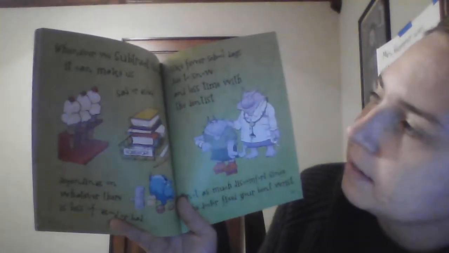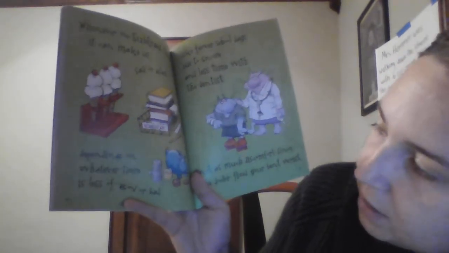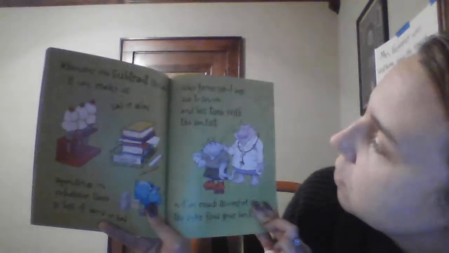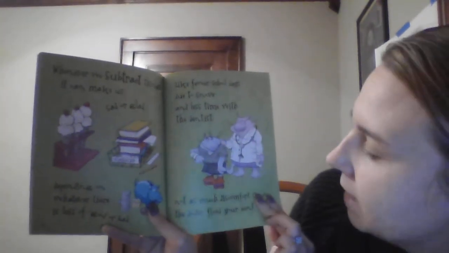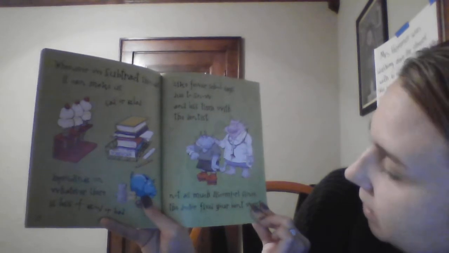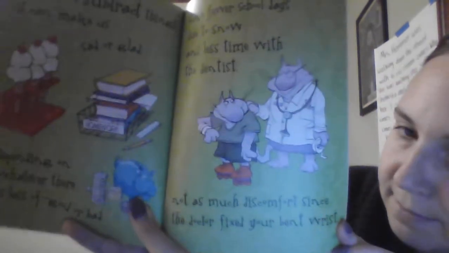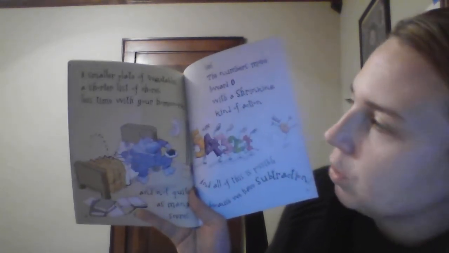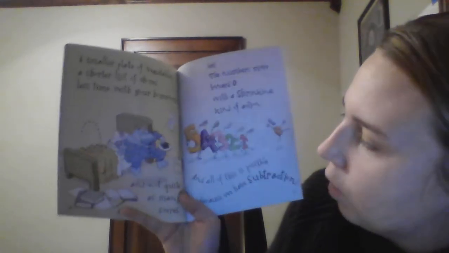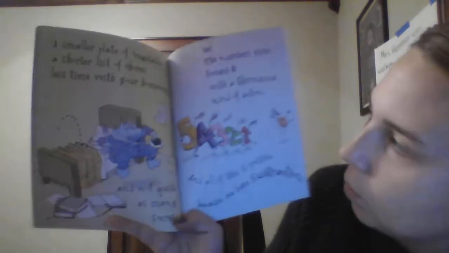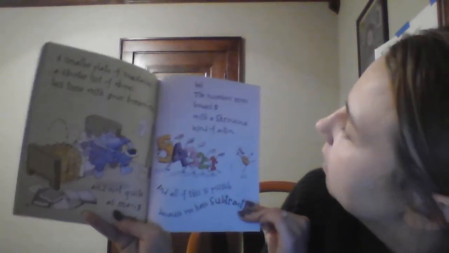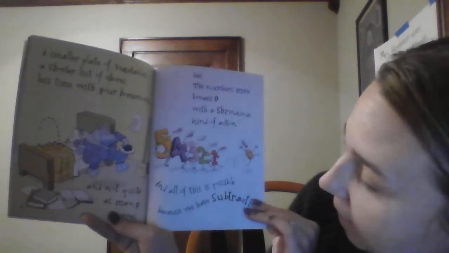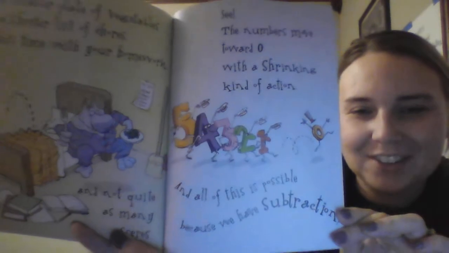Whenever we subtract things, it can make us sad or glad, depending on whatever there is less of, good or bad. Like fewer school days due to snow and less time with the dentist, not as much discomfort since the doctor fixed your bent wrist. A smaller plate of vegetables, a shorter list of chores, less time with your homework, and not quite as many snores. See, the number moves towards 0 with a shrinking kind of action. And all of this is possible because we have subtraction.